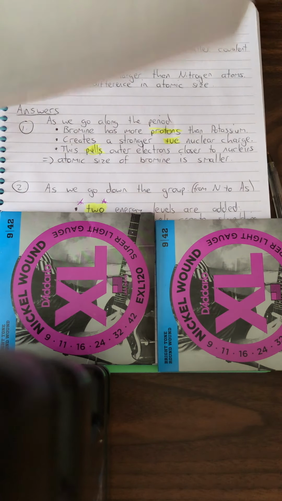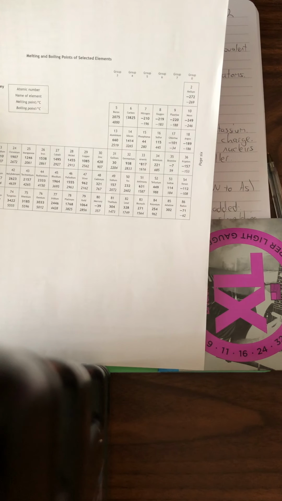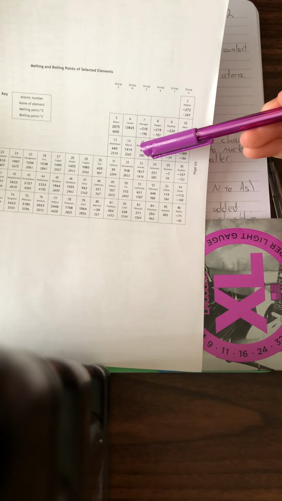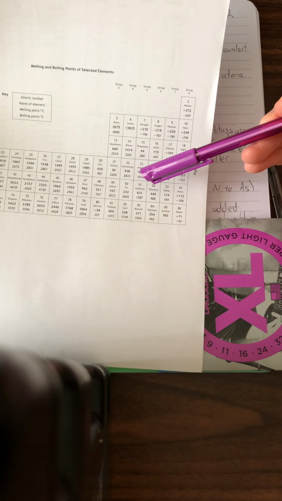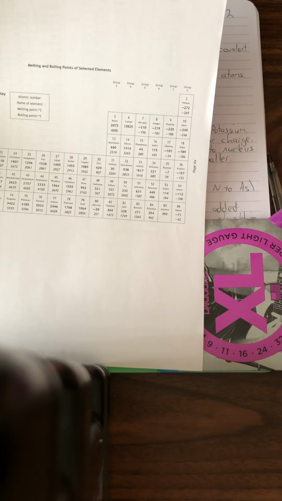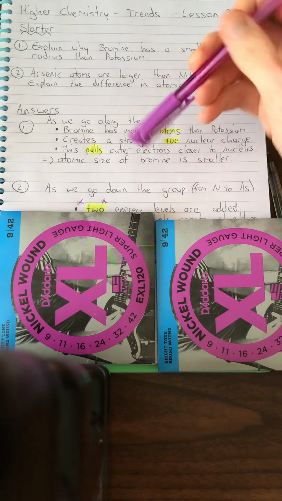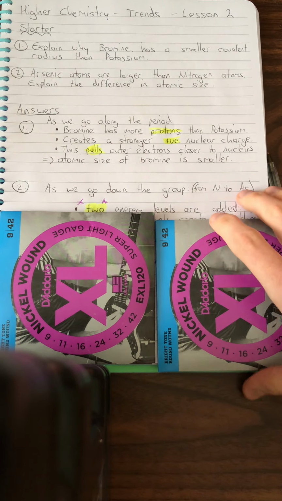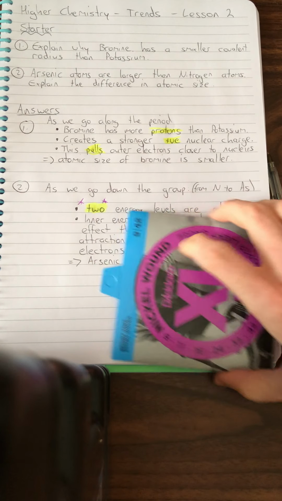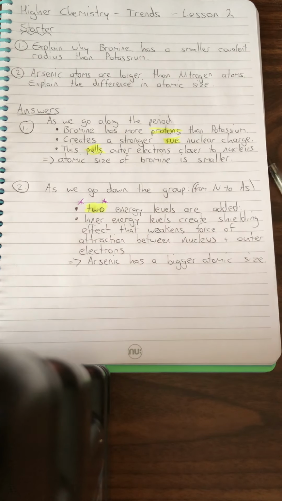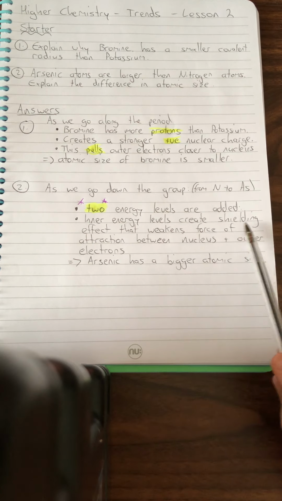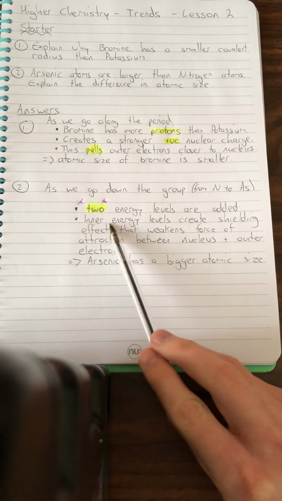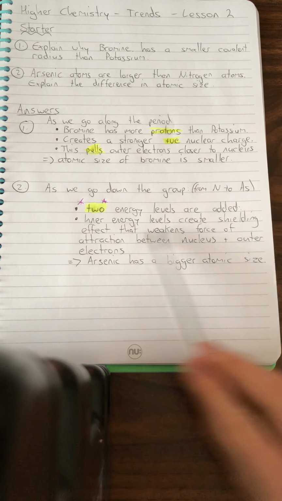And again, if we go back to our periodic table, nitrogen, we add 1 energy level, we add 2 energy levels to get to arsenic. So make sure you are specifying just how many energy levels are added. Now after that, it's relatively straightforward. So the inner energy levels create a shielding effect. Again, mention that it's inner energy levels, and that word there, shielding effect.